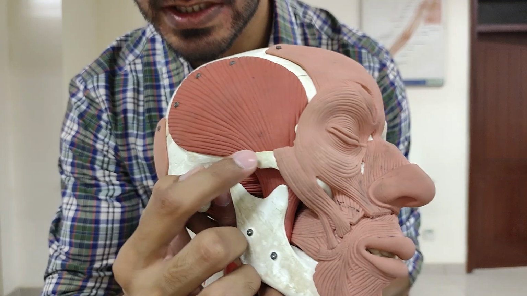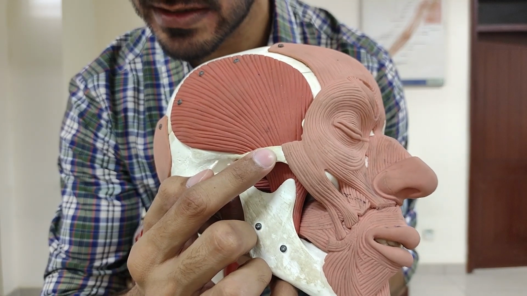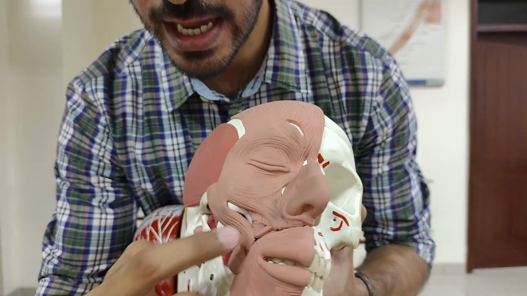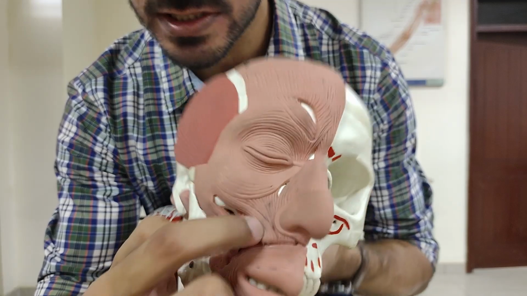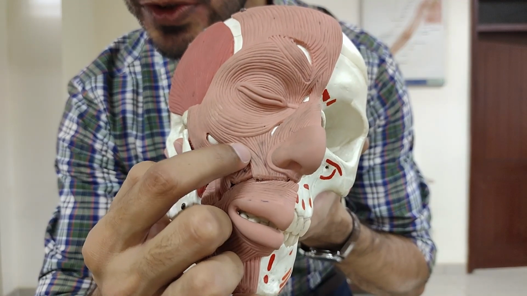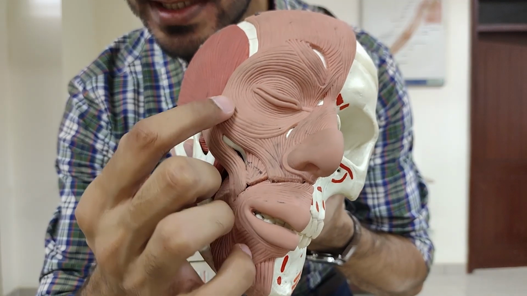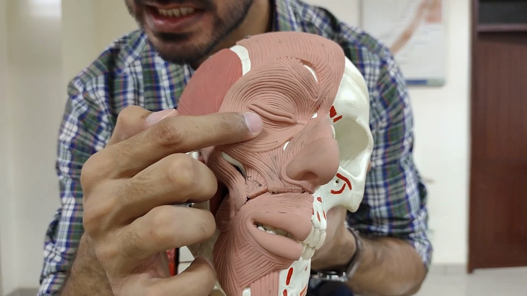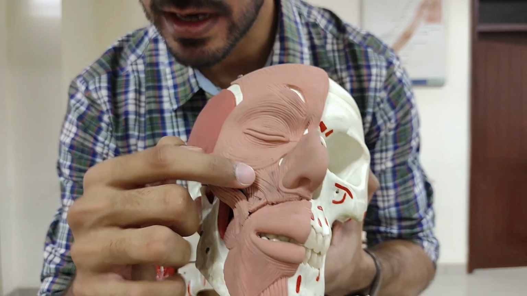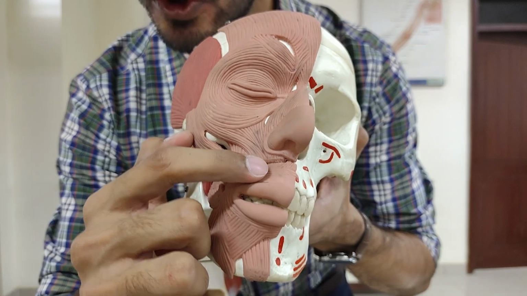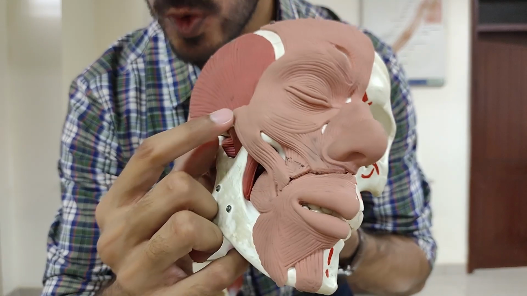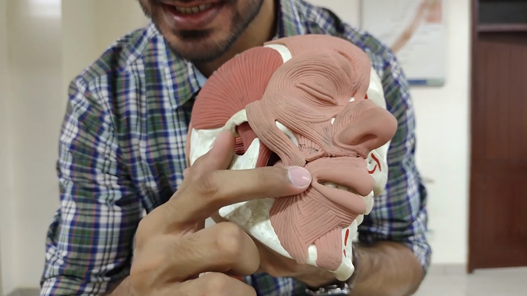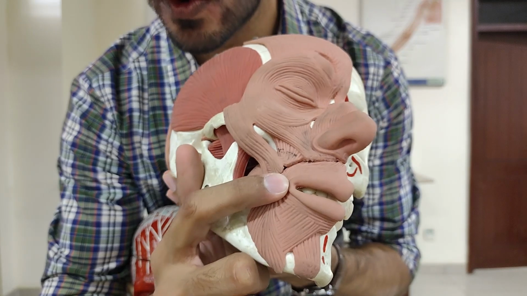This muscle, as you can see, is originating from the zygomatic arch. And this muscle over here is going to originate a little from the zygomatic bone that is deep inside this muscle and a little bit from the maxilla's inferior part. And you can see that this muscle is going more towards the upper lip, while this muscle is going more towards the angle of the mouth or the corner of the mouth.